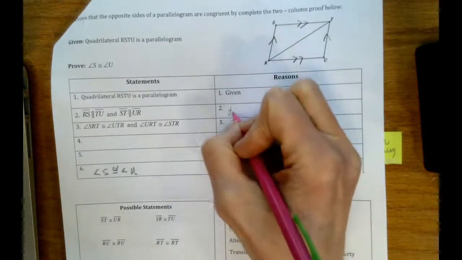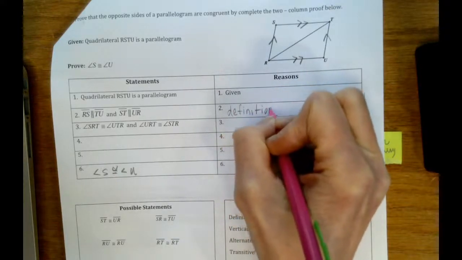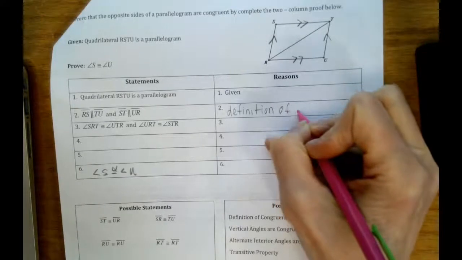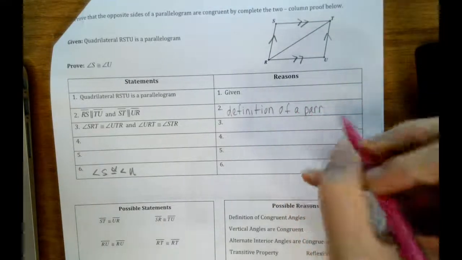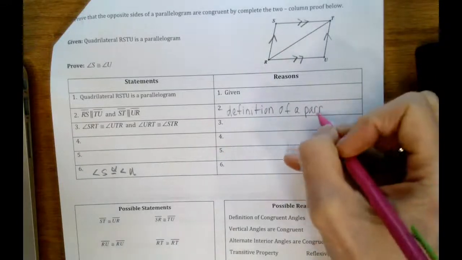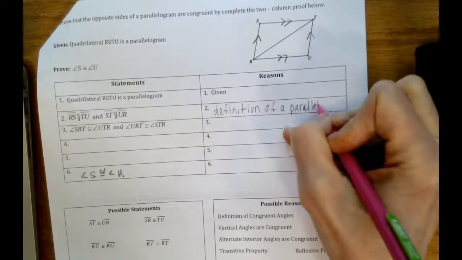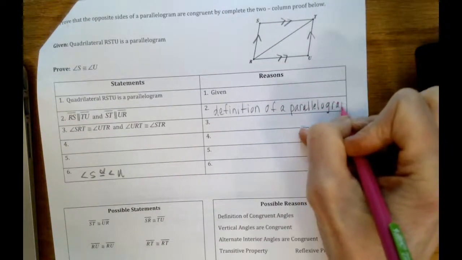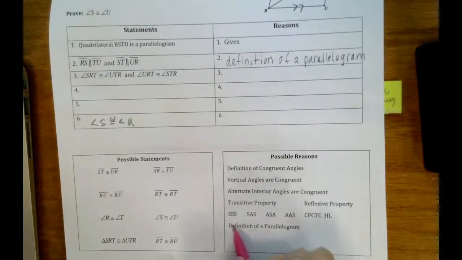It is the definition of a parallelogram. Got to spell it right. Which is down here in our possible reasons at the very bottom.